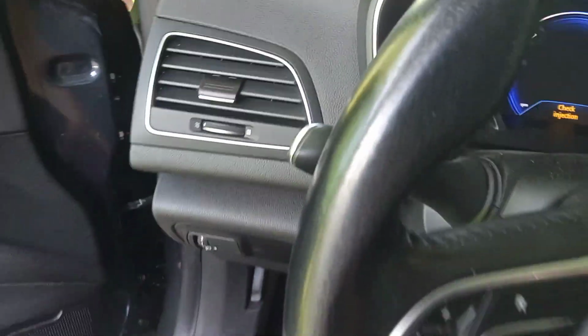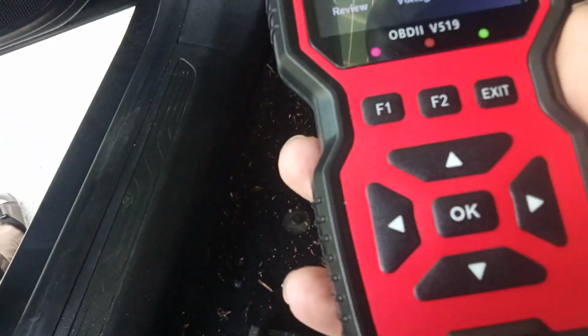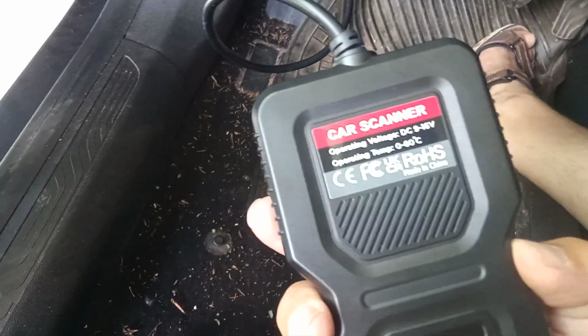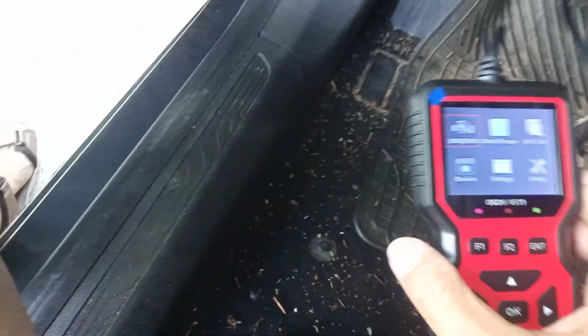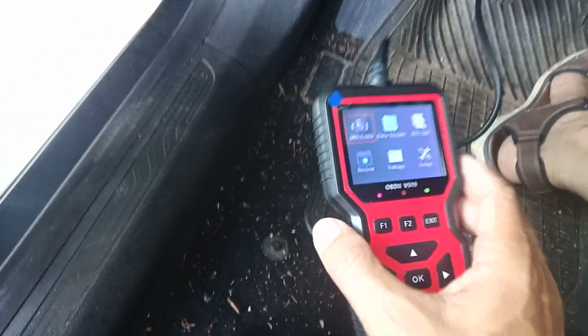For this we will use this instrument, and this is car scanner type 519, and where is connected, we can see it is connected here downside on the driver side.